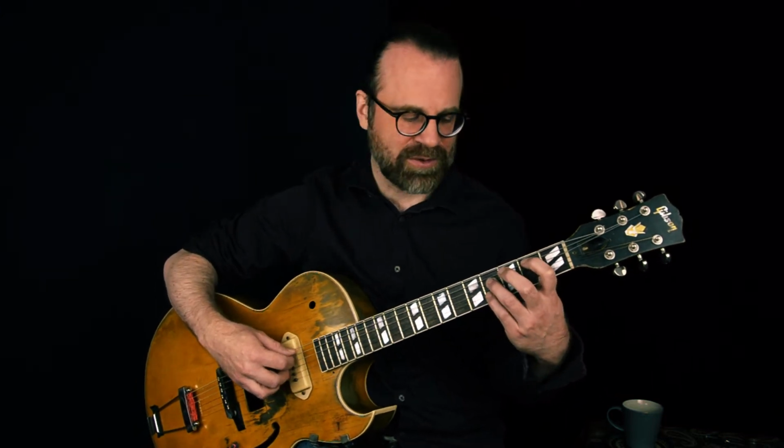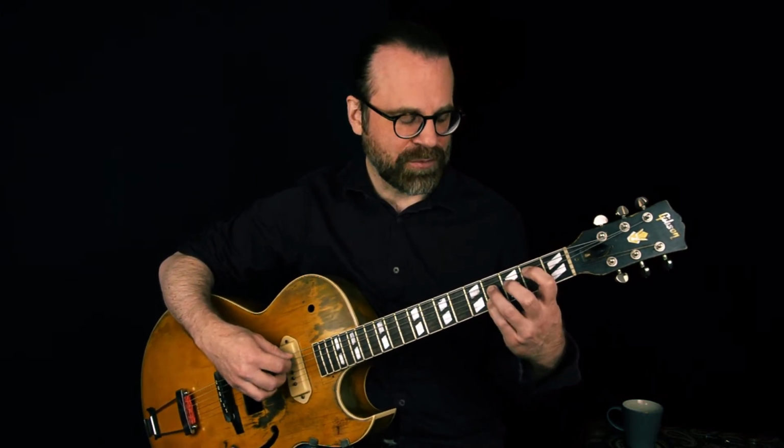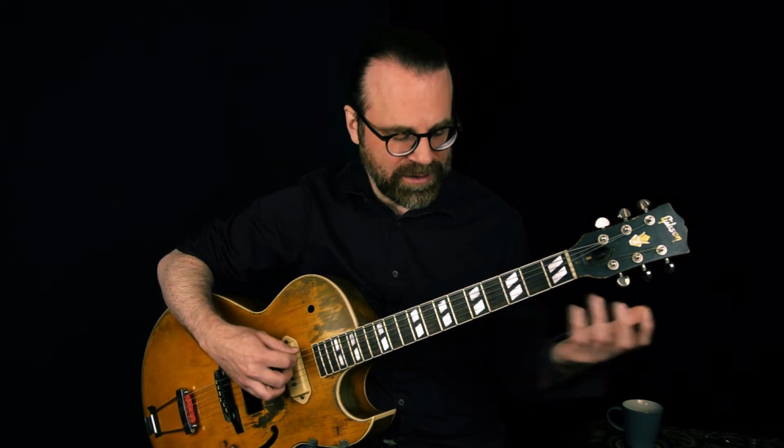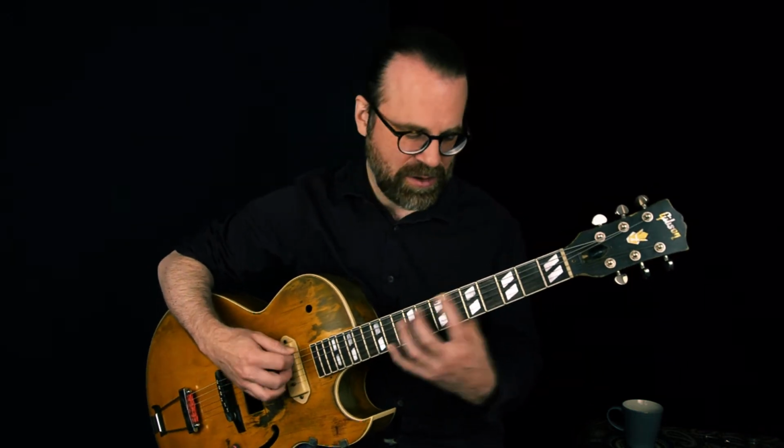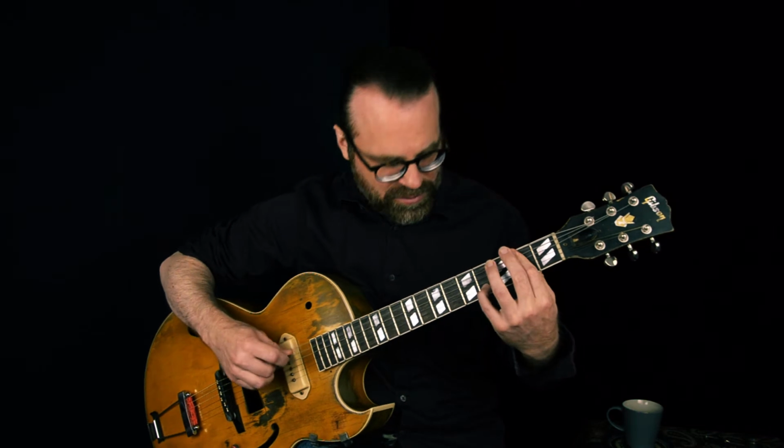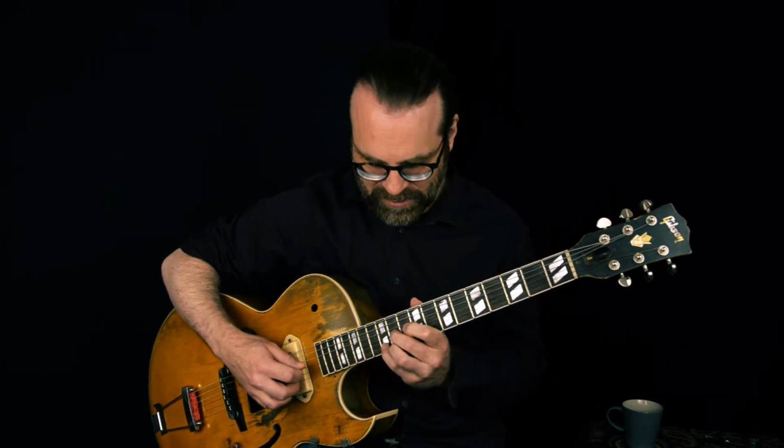If we think of this structure first, because this is just a major triad, and we know all our major triads, all the different groupings, like B major, this or this or this, whatever, then we just learn that, because these are the basic structures.